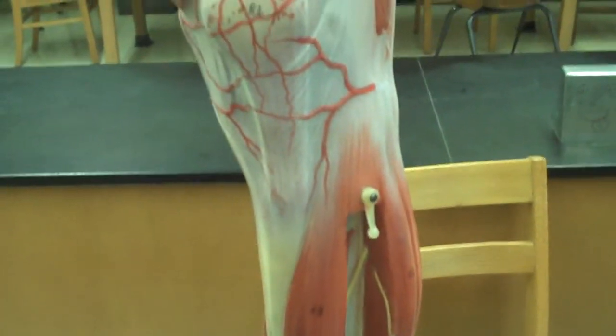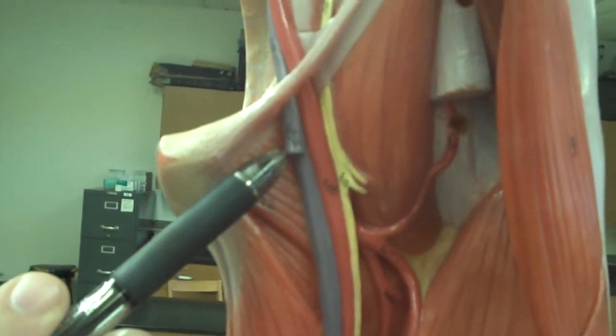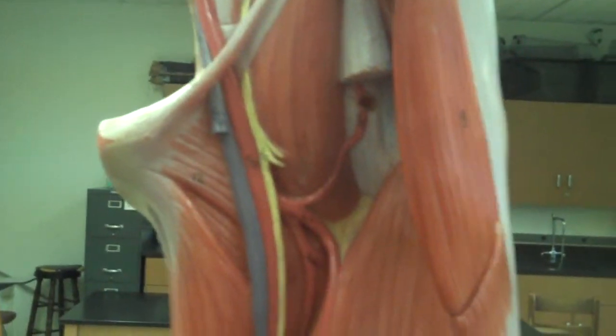The only place you can really see the great saphenous on here is right up here. It's been cut off, so you can't really see it well on this model. And that's it for the lower extremities.